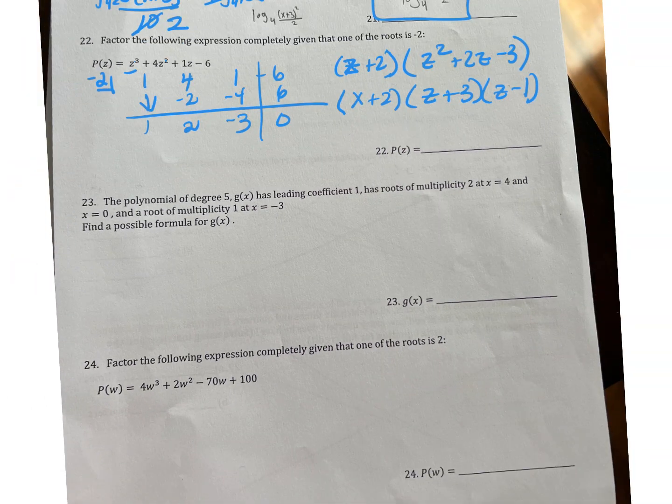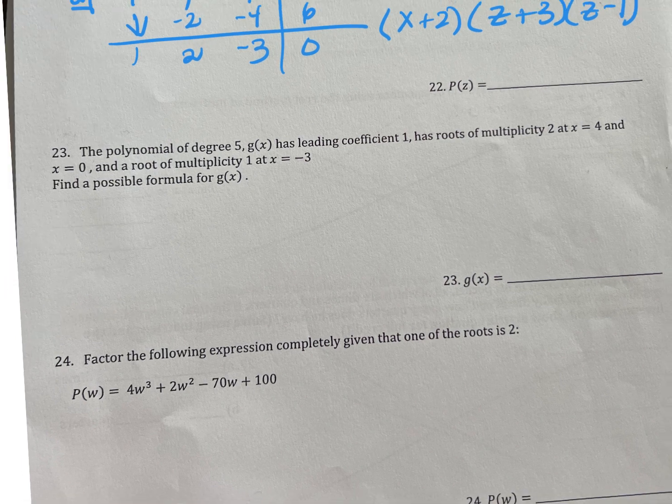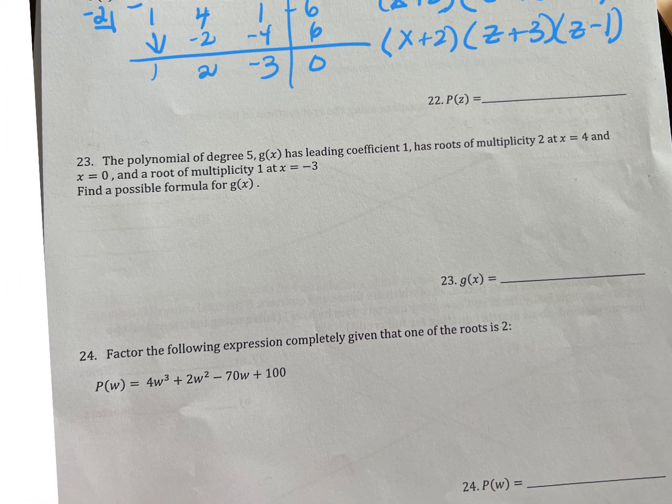The polynomial has degree 5. The leading coefficient is 1. The roots have multiplicity of 2 at x equals 4 and 0, and a root of multiplicity of 1 at x equals 3. Find a possible formula for g of x. So leading coefficient is 1. So g of x is equal to, multiplicity of x equals 4 that's a root. So I'm going to have x minus 4 squared.